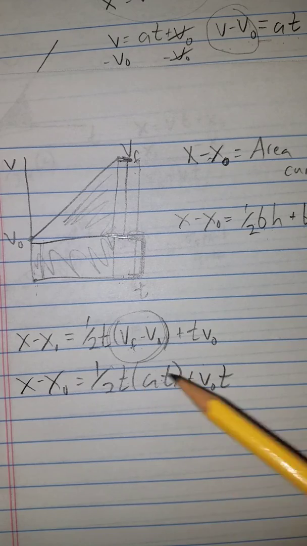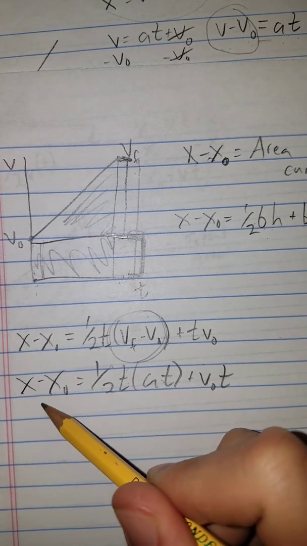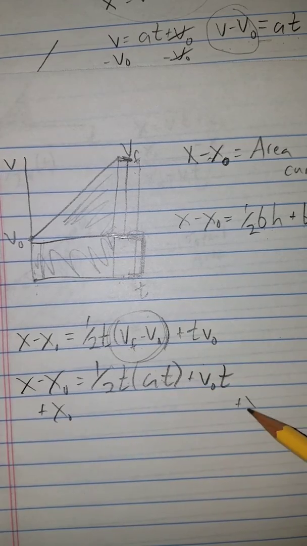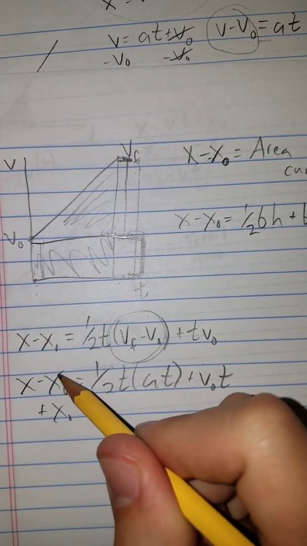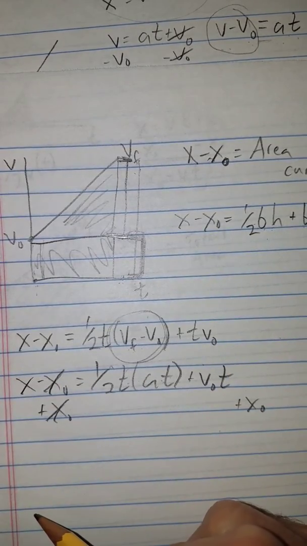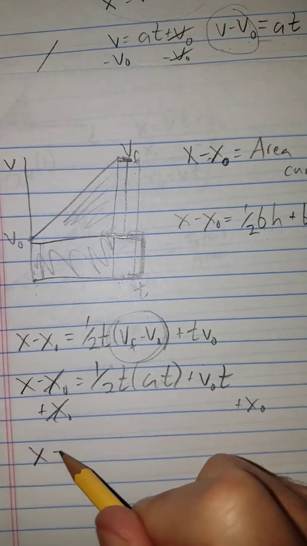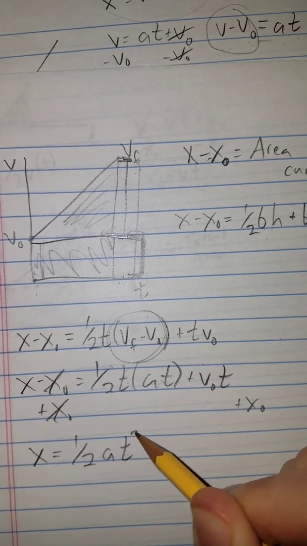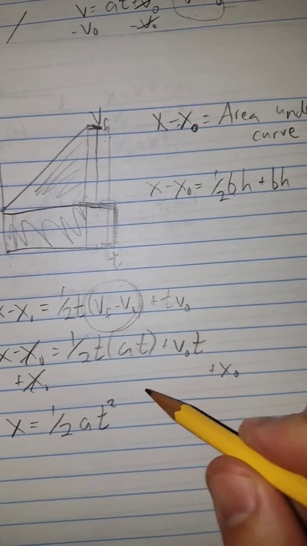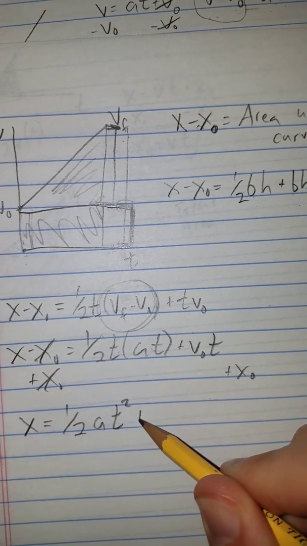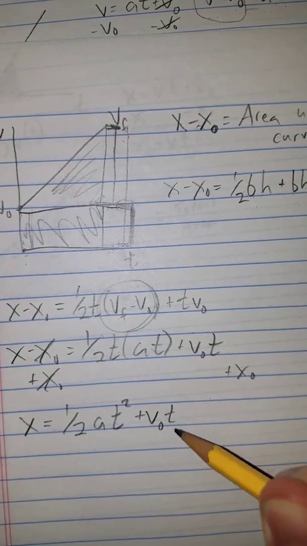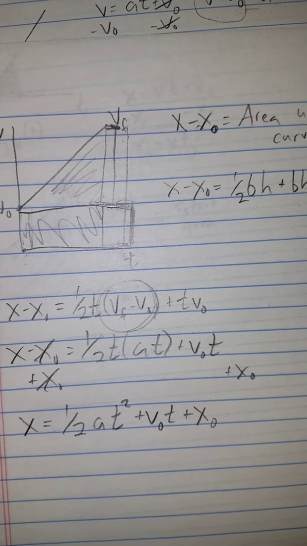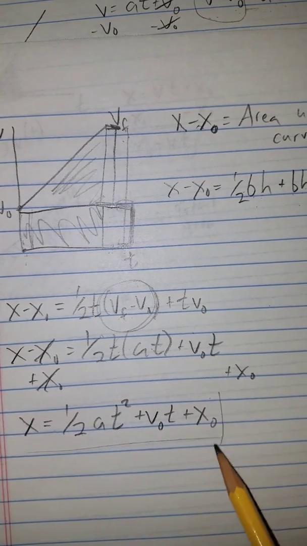So t times t is t squared, and then I'm going to move the x naught over from this side to this side just because it makes it a little neater. So these cancel, and I get x equals 1/2 AT squared plus V naught t, initial velocity, plus x naught, starting position. And there it is. There's our final equation.